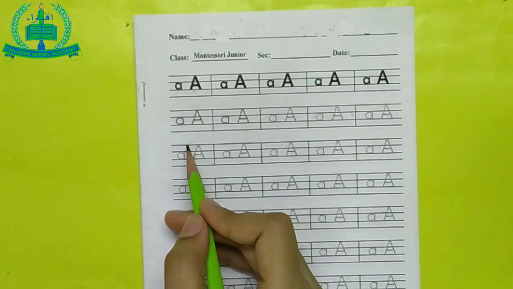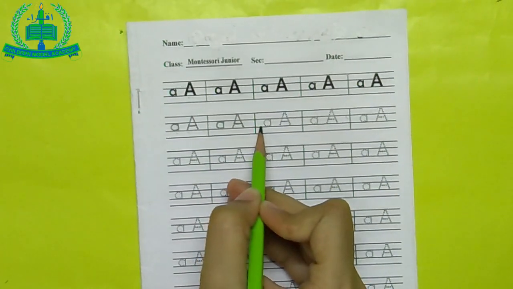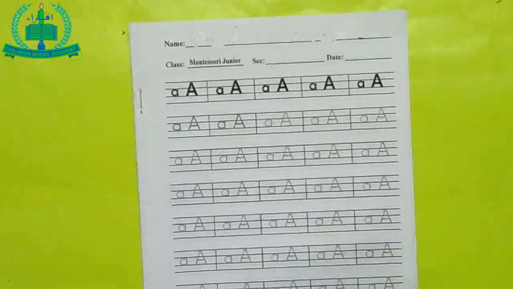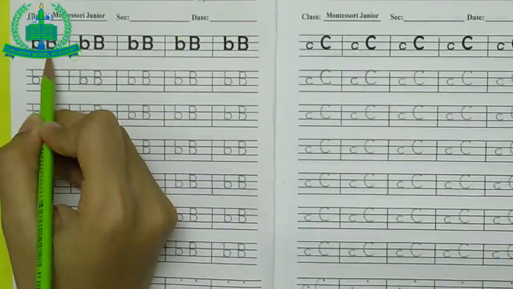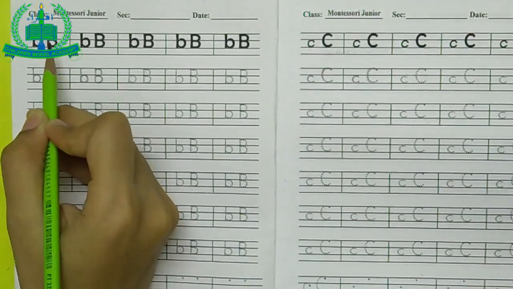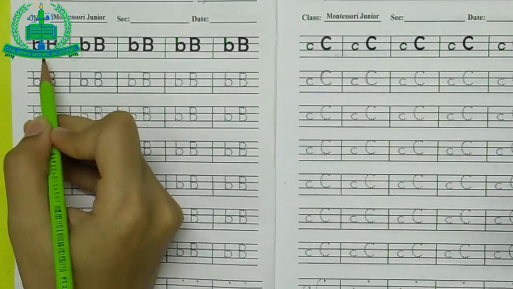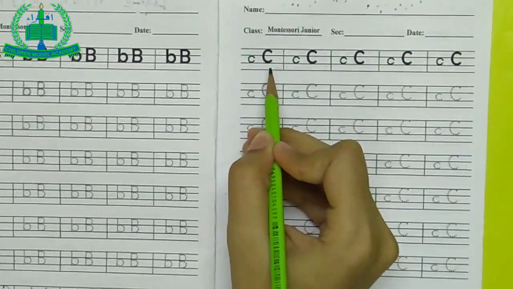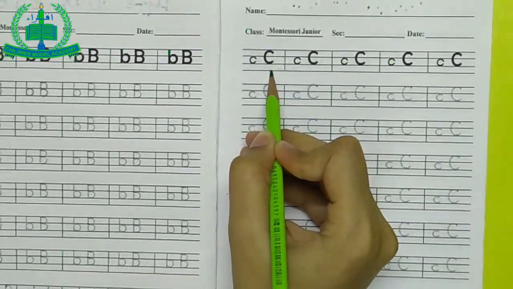Read it with me. A, A, A. B, ba, B, ba. C, kh, C, kh.